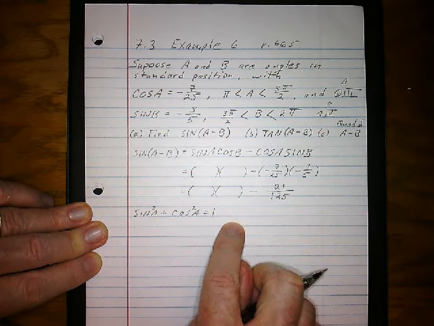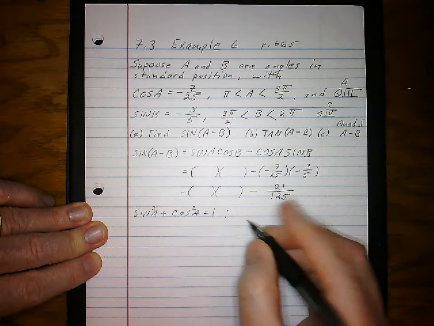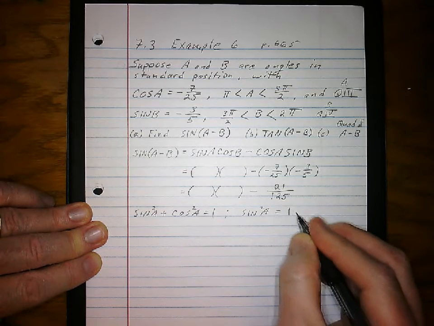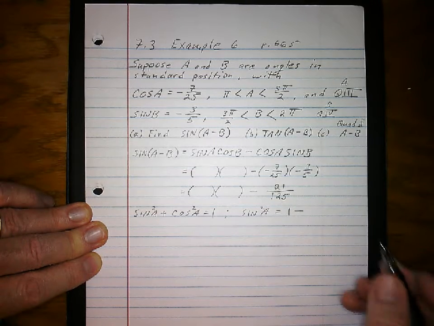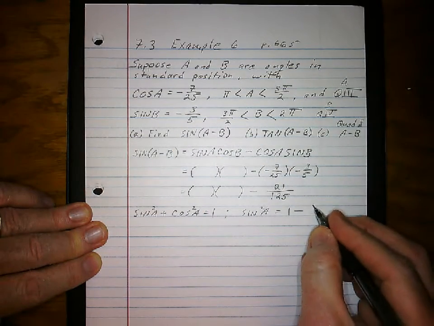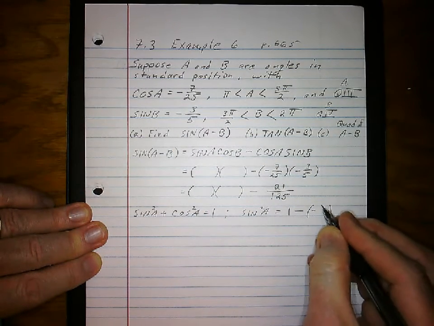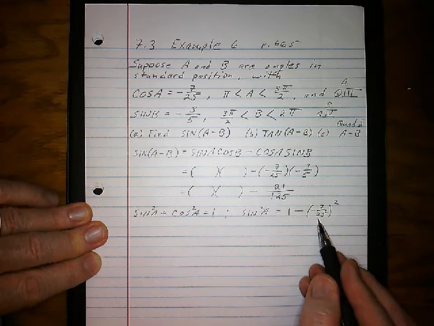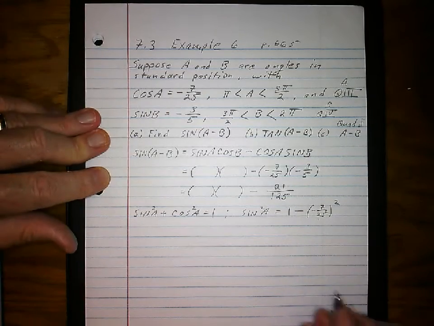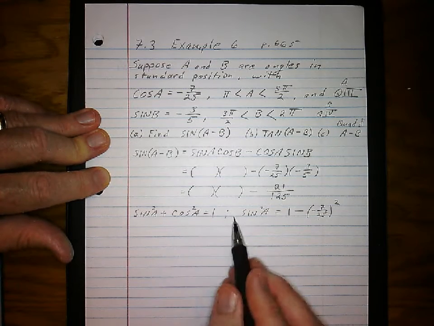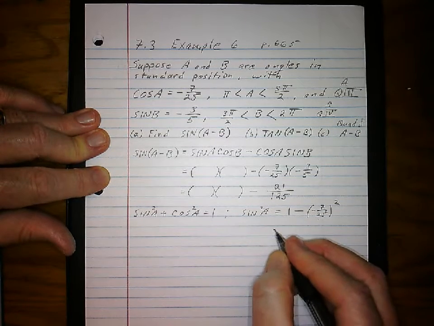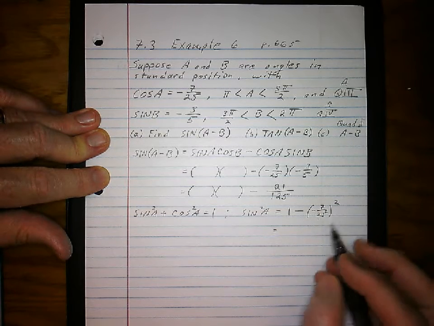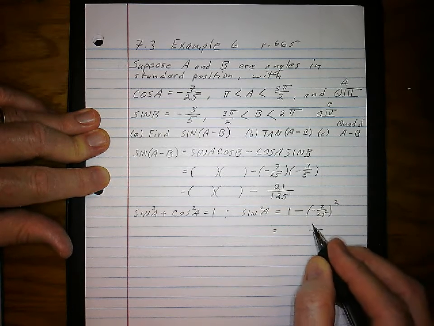So let's write this over here. I can subtract cosine squared from both sides, right? If I kept this logic here, I could say that sine squared equals 1 minus cosine squared. But cosine is negative 7 over 25. So I can replace cosine with negative 7 over 25, and this is cosine squared. So here's cosine squared. Sine squared is 1 minus cosine squared. Let's square this. What am I going to get? Negative times a negative is a positive. 7 squared is 49.